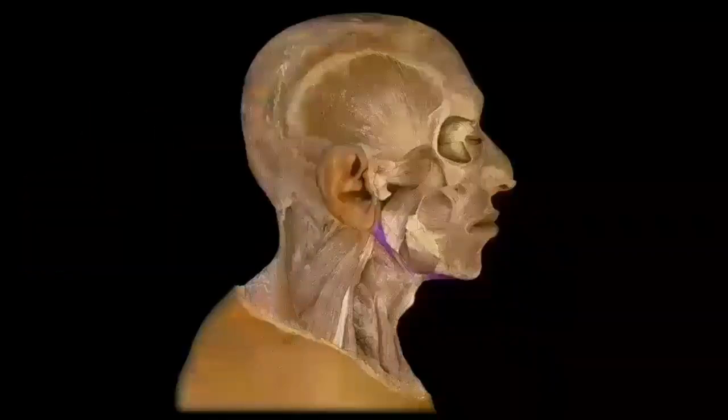We will see the action of this muscle in a short video. As you can see, this is our whistling action. This is the action of buccinator muscle. Okay. Now we will see the next slide.